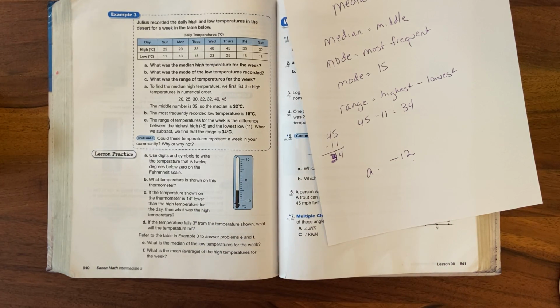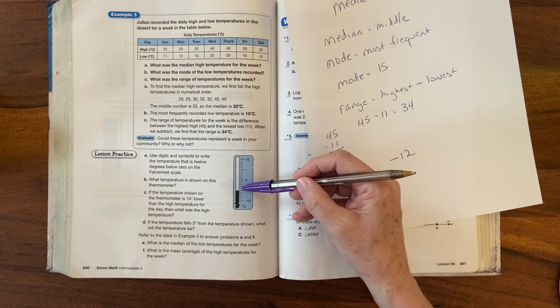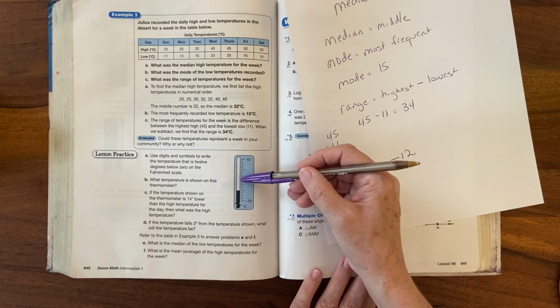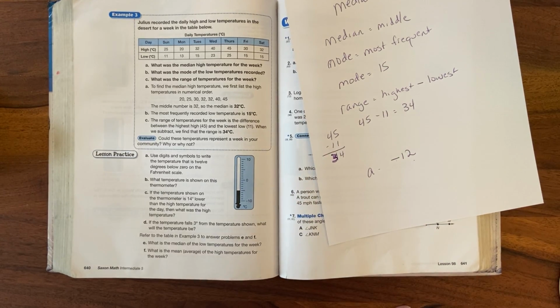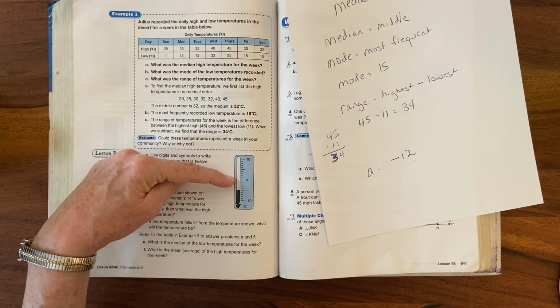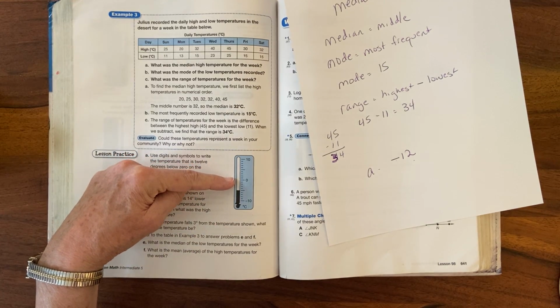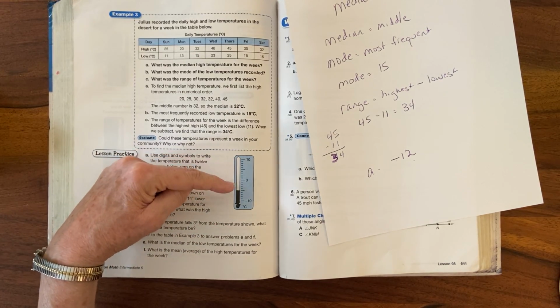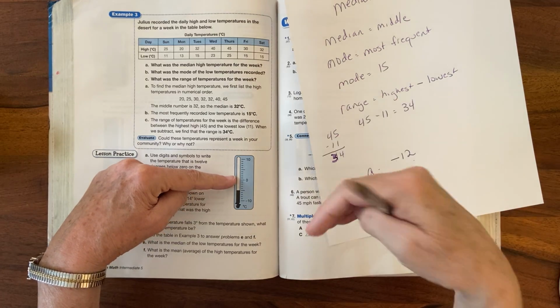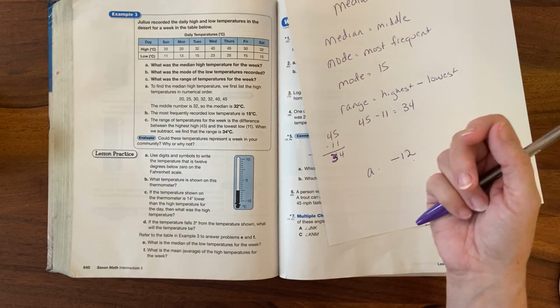Sure. Count your tick marks. Sometimes it helps to break it into 2. How far do you have to go to get to 0 in this case? 5. And then how far do you have to go to get to 14? So 5 and then 14 minus 5, you're going to go up.